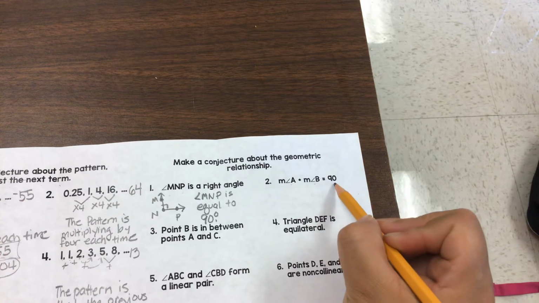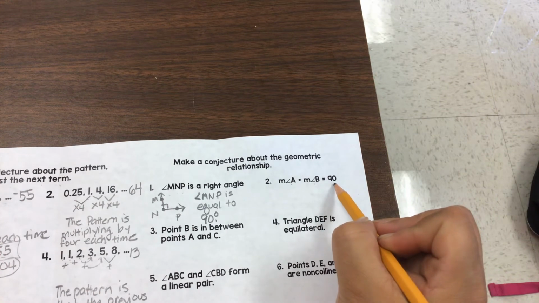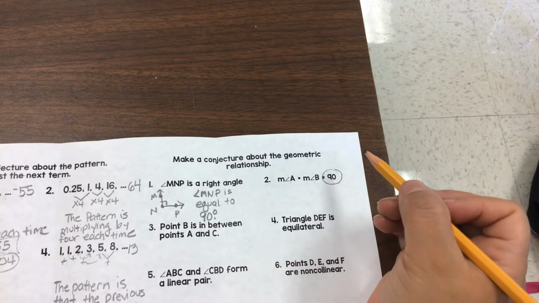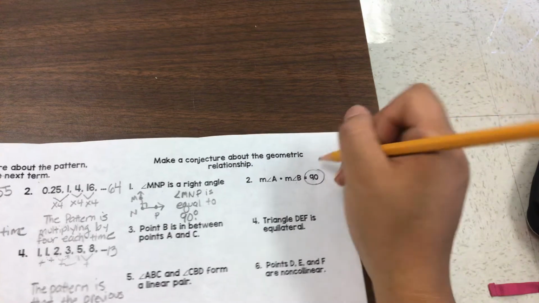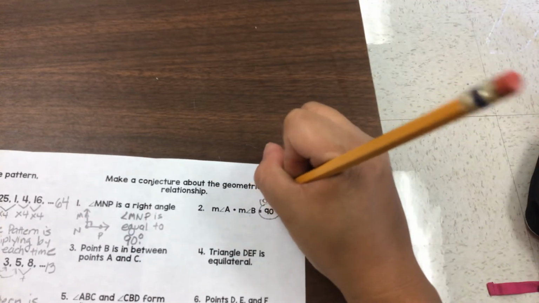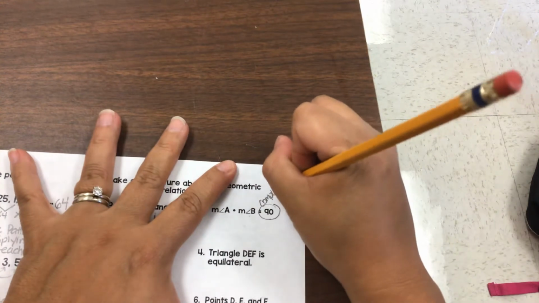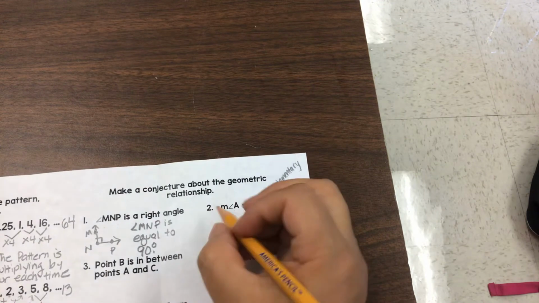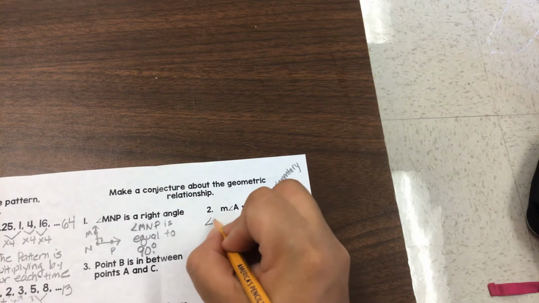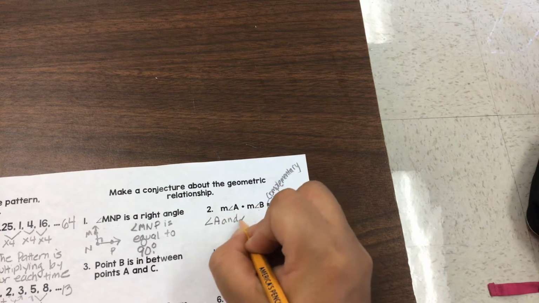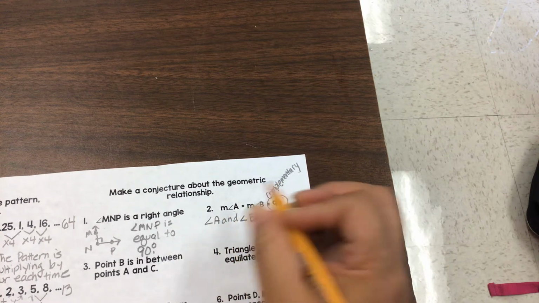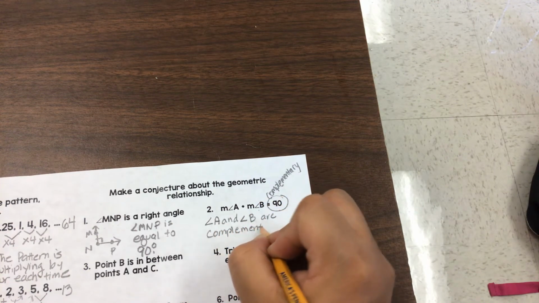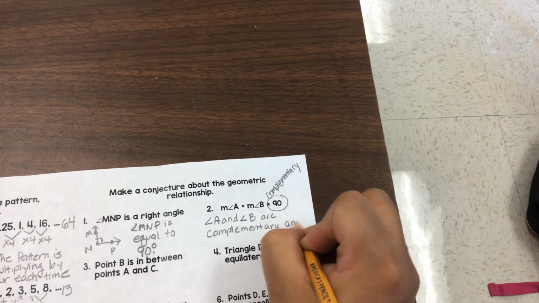These two angles added together equal 90. This is a vocabulary word that we saw on our previous handout, which meant complementary. That means that we need to write that angle A and angle B are complementary angles.